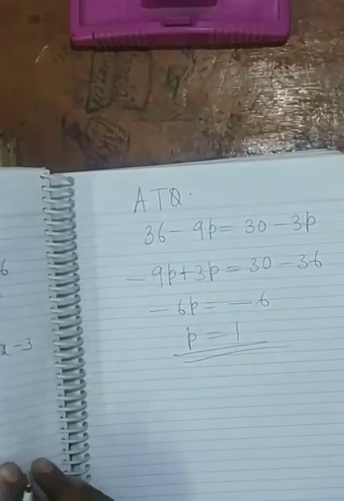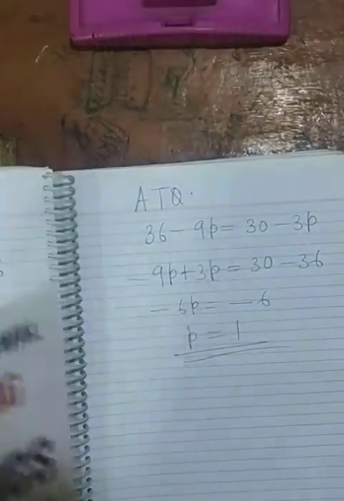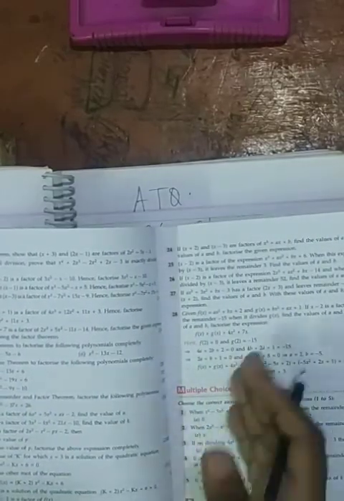It's clear. So now you do the remaining questions of this, and leaving question number 28, you do all the questions. And from the examples also you can do. So this way this chapter is finished.